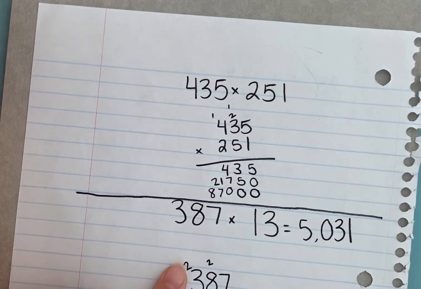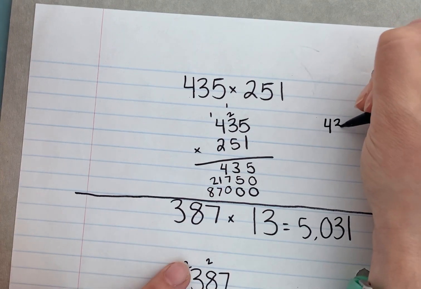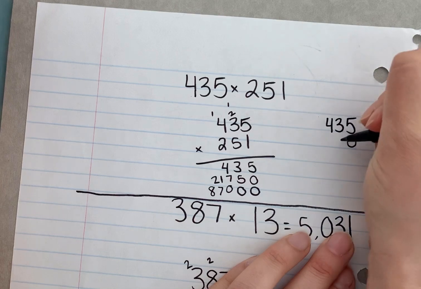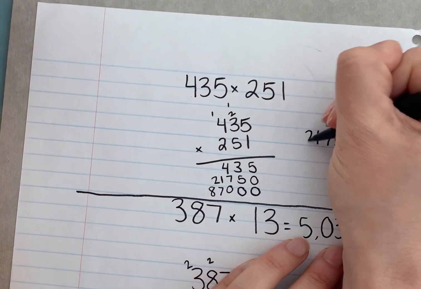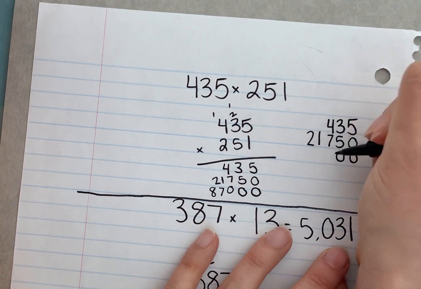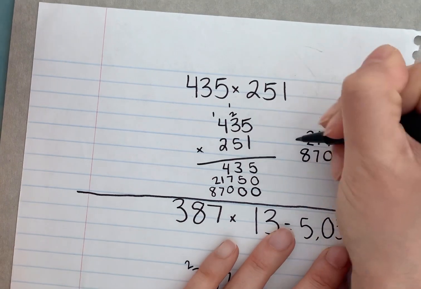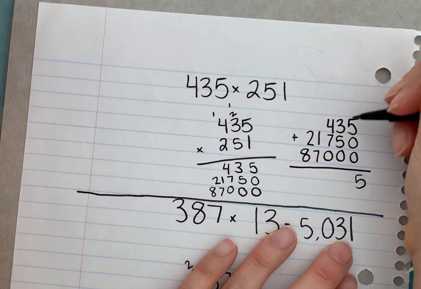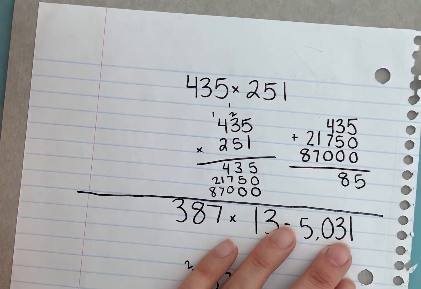I'm going to rewrite my numbers because I'm noticing they're getting a little bit sloppy, and you should do that as well. I'm going to line them up nicely. We've got 0, 5, 7, 1, 2, and we've got 0, 0, 0, 7, 8. Okay. Add up my numbers. 5, 6, 7, 8. 7 plus, oh, well, I know 7 plus 3 is 10.